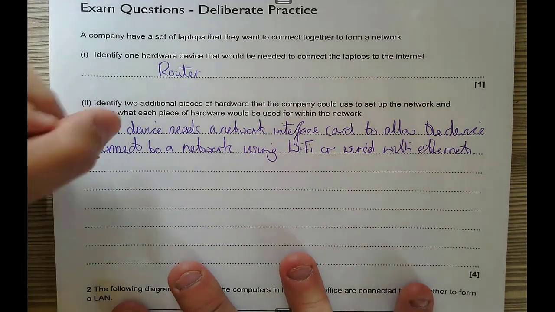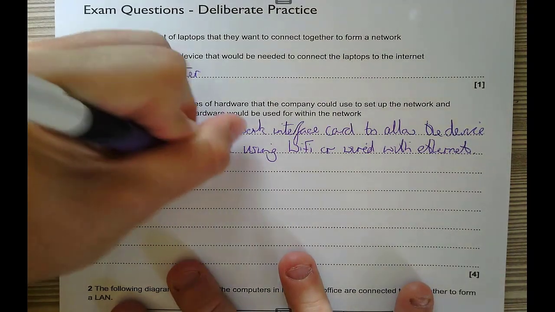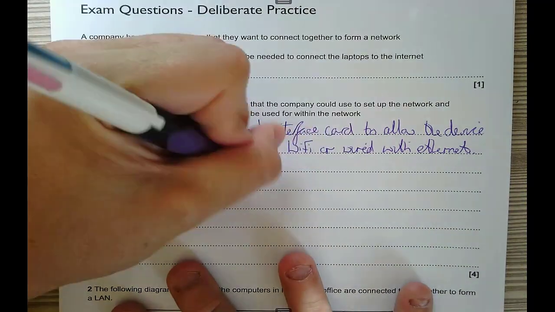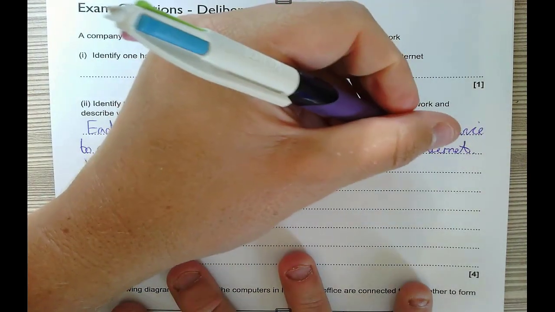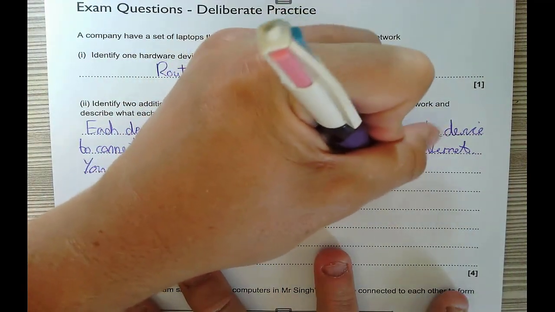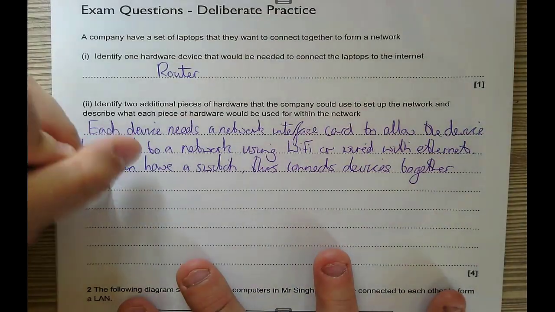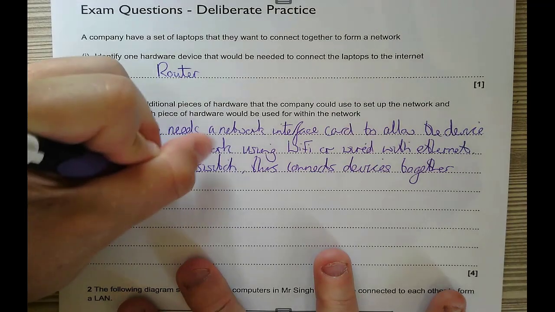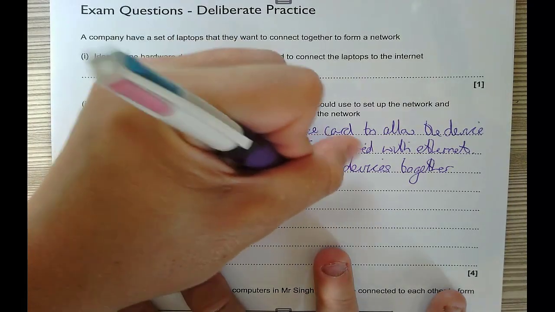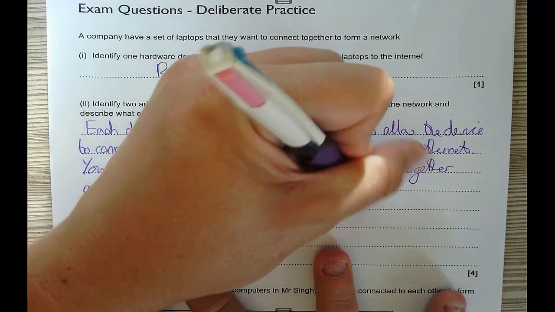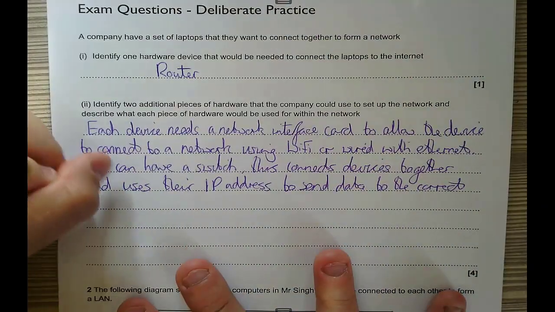The next one is you could have a switch. This connects devices together and uses their IP address to send data to the correct location.